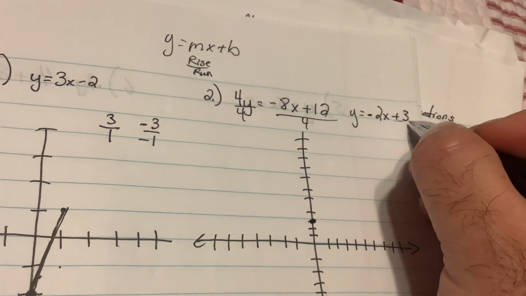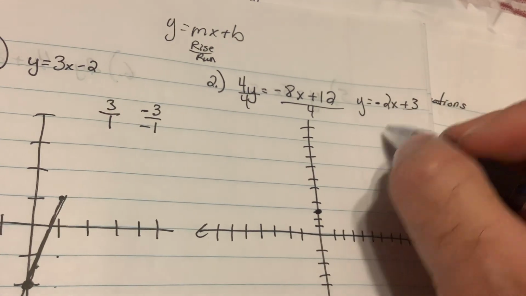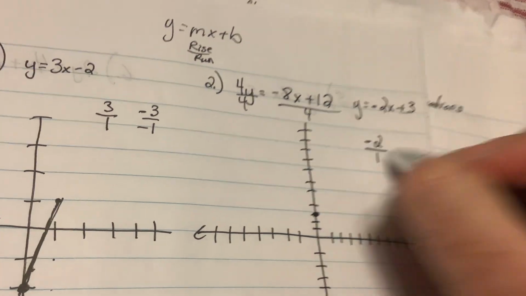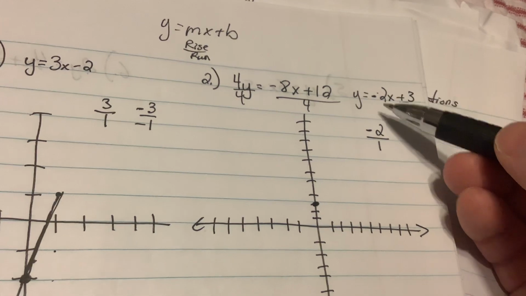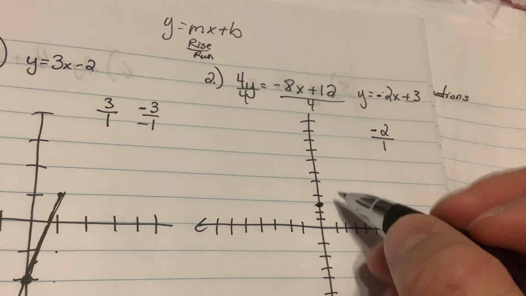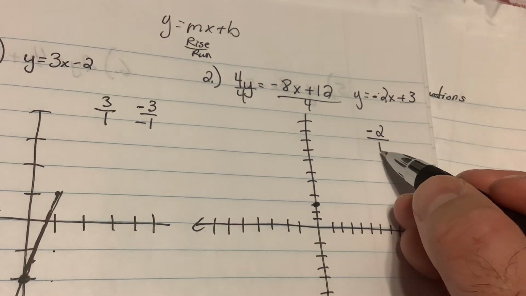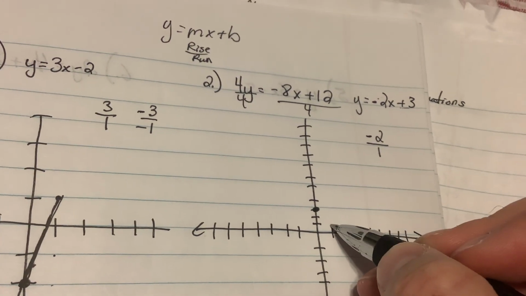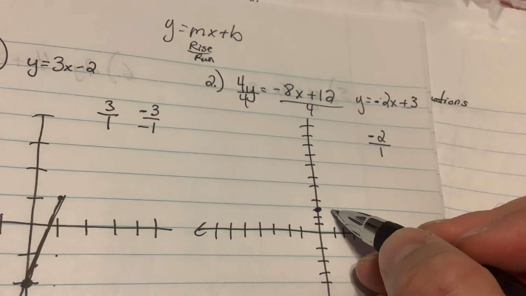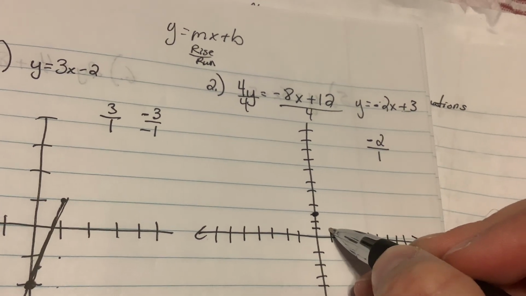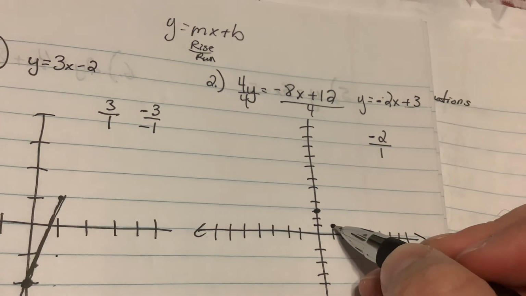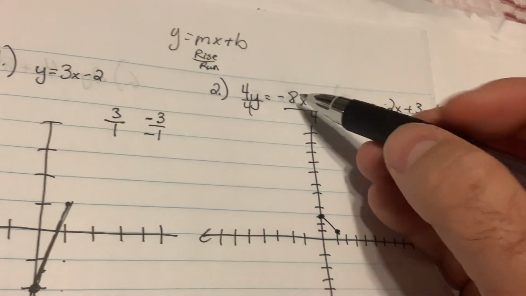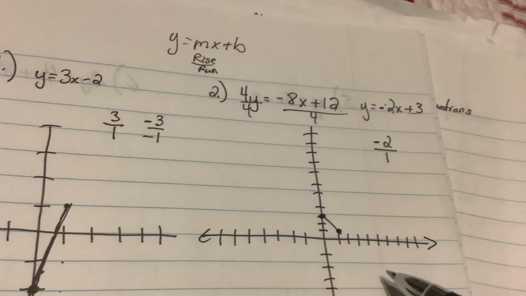That's the y-intercept. And then my slope, first off, it can be -2 over 1. Because that's -2. So let's do that one. That means if I go over 1 positive, then I'm going to go 2 down. So I'm going to go 1 positive, and I'm going to go 1, 2 down. So we're still here, and my slope is going down. It's a negative slope, so it should go down.